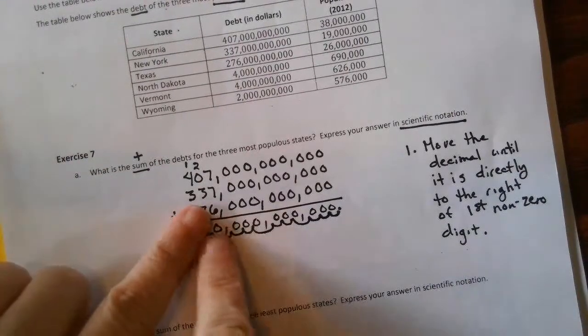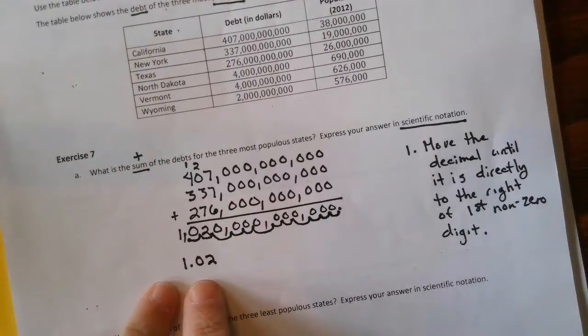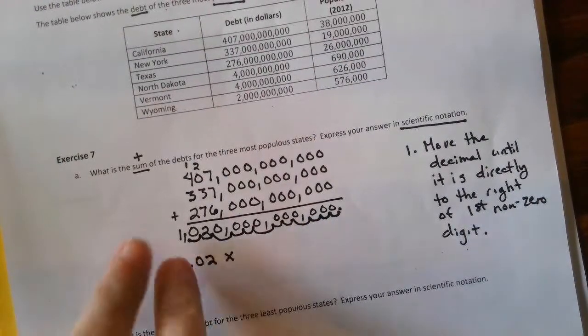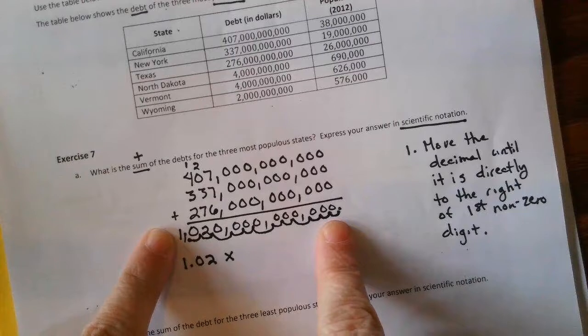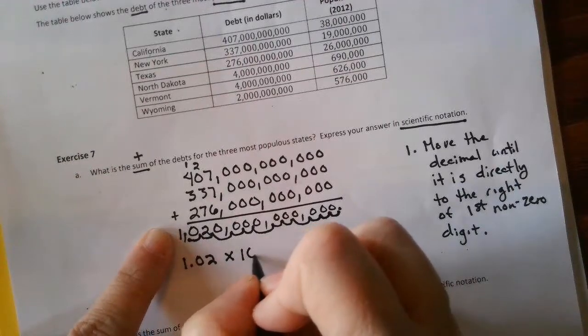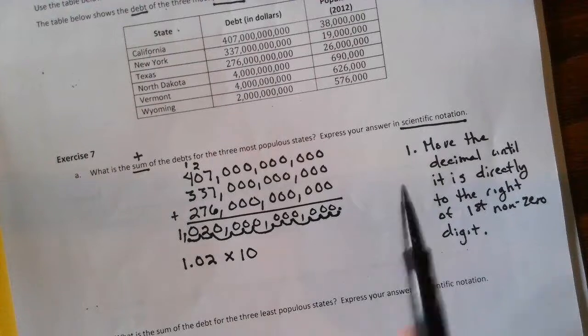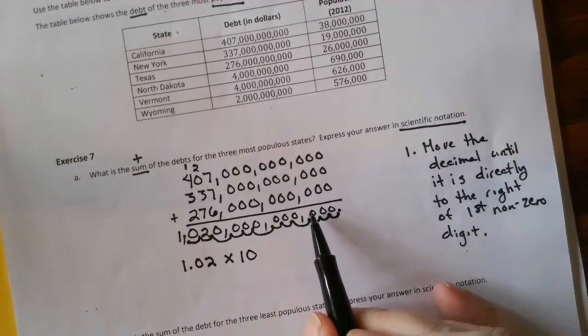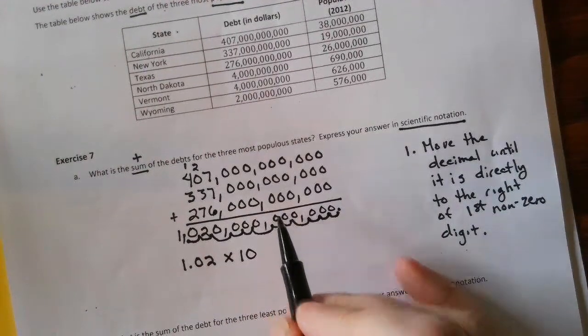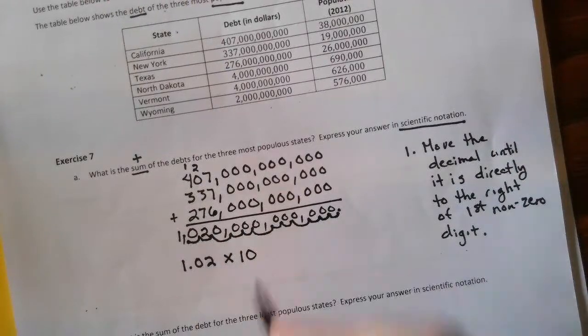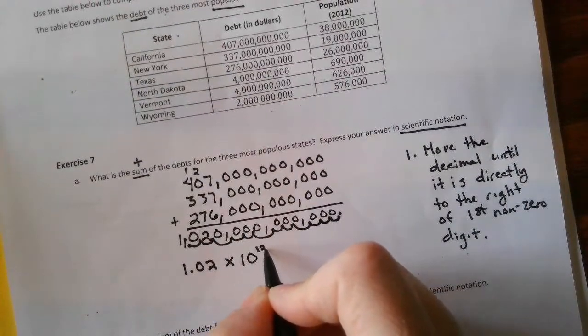Okay. All those zeros at the end, I do not have to recopy. But this is not my number. In scientific notation, I have to multiply this times the power of 10 so I can get back to the other number. So I need to multiply it by 10, and the way you find the power is to count how many spaces you moved it. We moved it 12 spaces. So this is 10 to the 12th power.